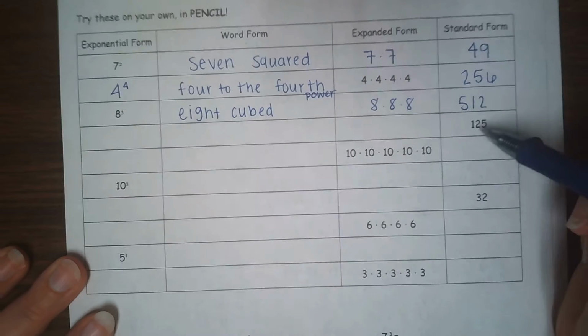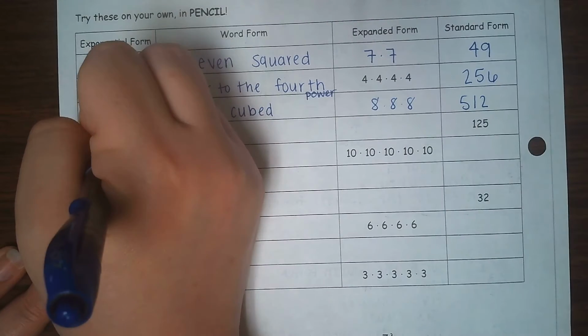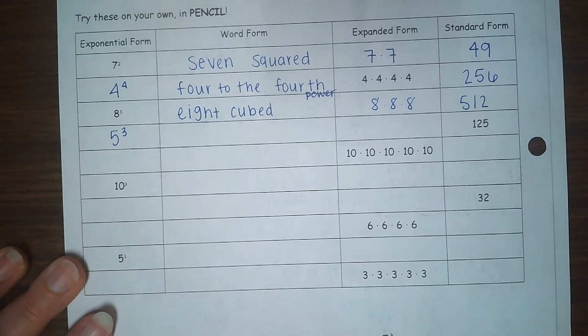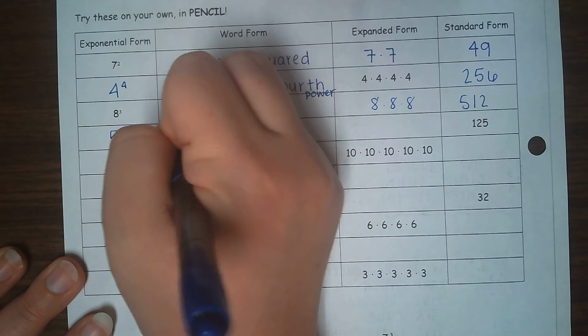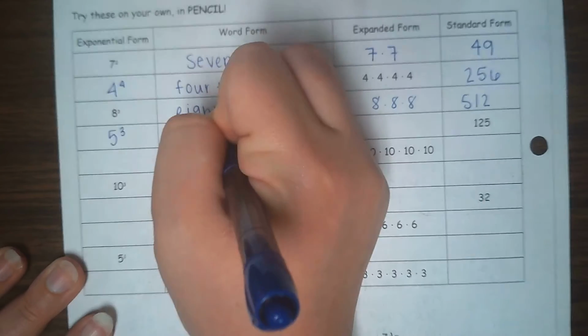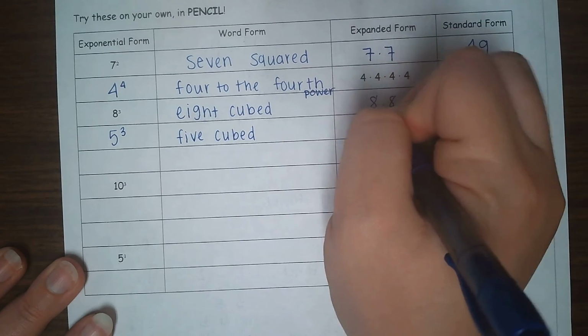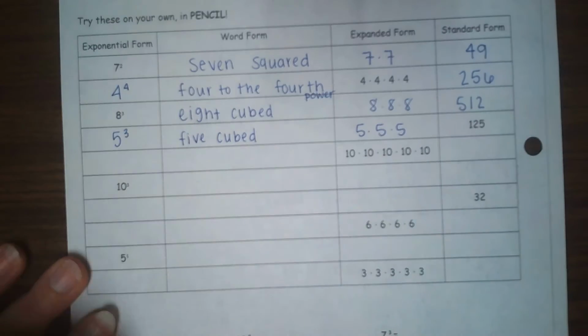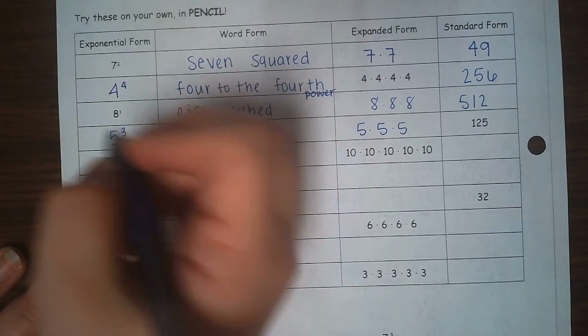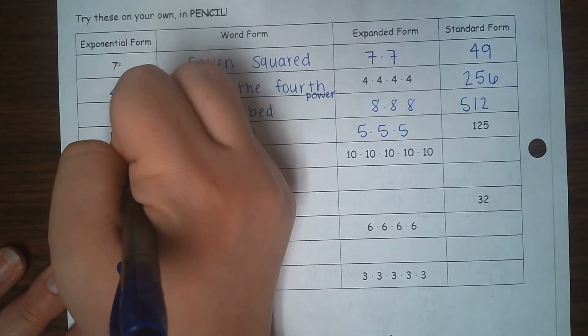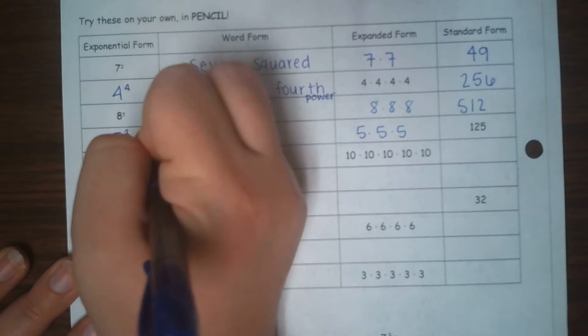The next one was 125. The only answer I found for it is 5 cubed, which means 5 times 5 times 5. I guess you could have also put 125 to the first power.